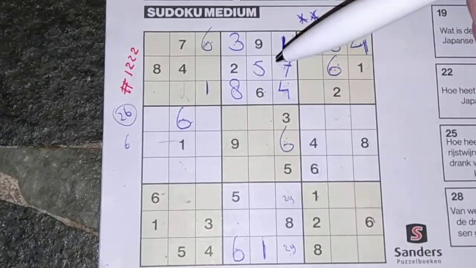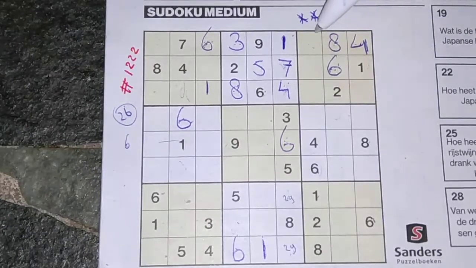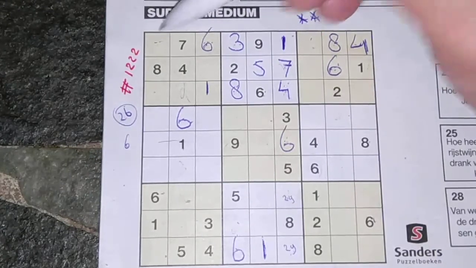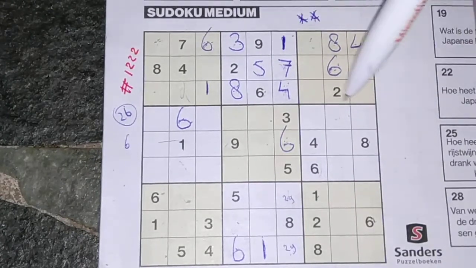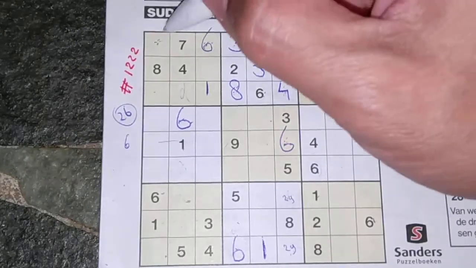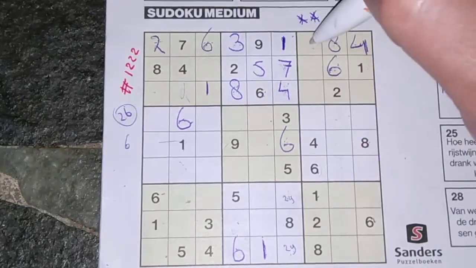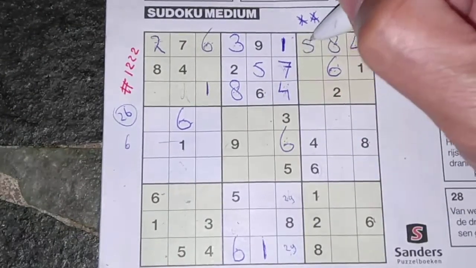How about these 2 numbers in the first row? The 2 is missing and the 5 is missing. We see here 2, so no 2 in this box. The only box left for the 2 should be here. 1 digit left for the first row for the number 5.